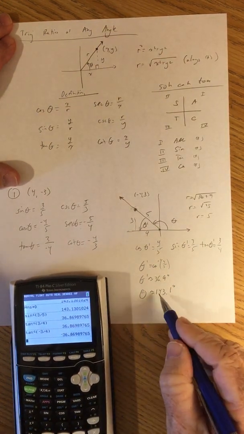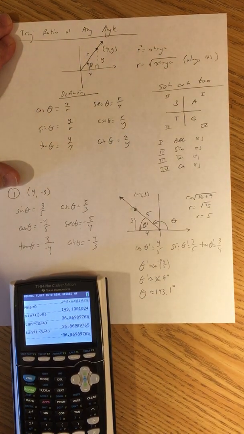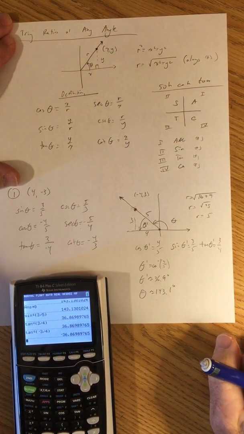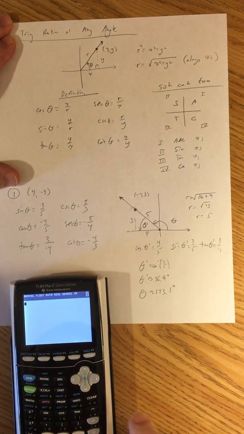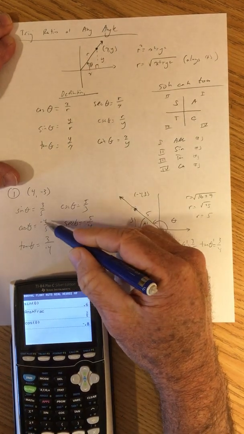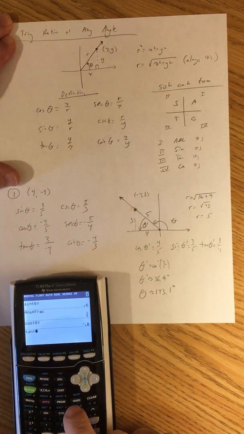Okay, now what are we going to do with that reference angle? Well, we found theta, and you do it by subtracting from 180. Okay, well, we're going to just check then, see if we did this correctly. I'm going to check sine of theta. 0.6, that is 3/5. If you don't believe it, math, enter, enter. Cosine theta. That is negative 0.8, which is negative 4/5.